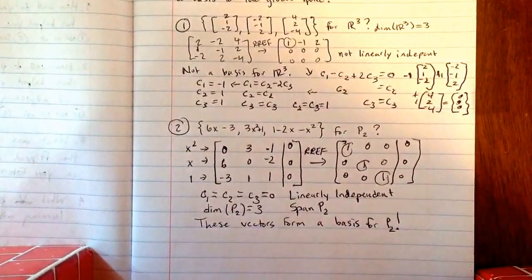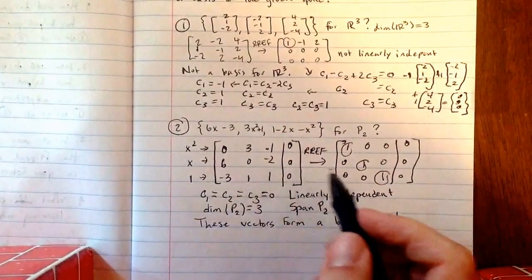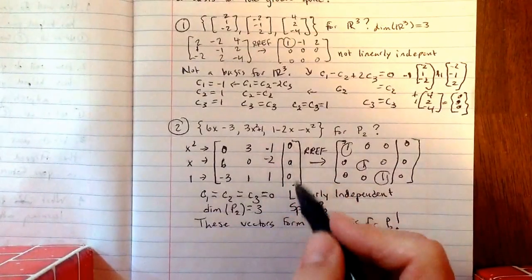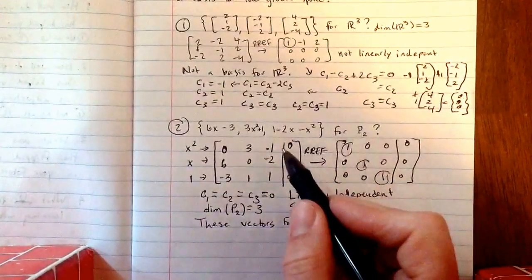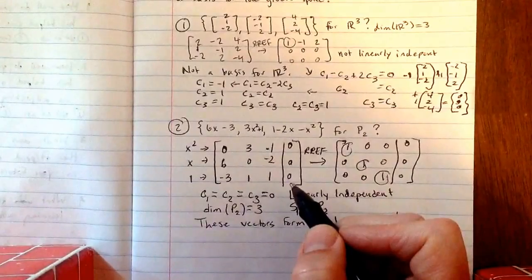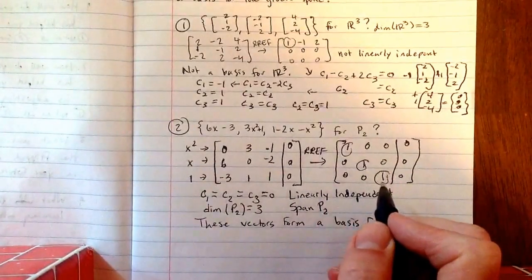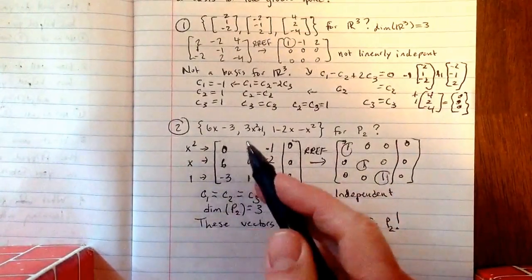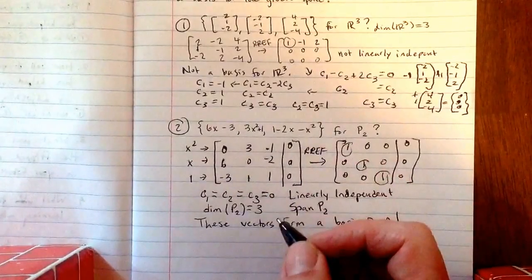And that's good. So really what this means, if I augment this with any vector over here, so I could have any polynomial and just put the coefficients over here, that these would be pivots and I would only have one representation of these three to give me that third vector.